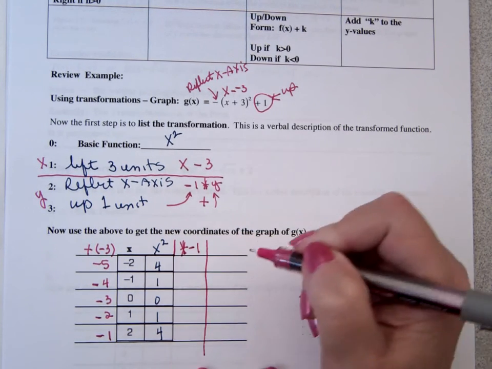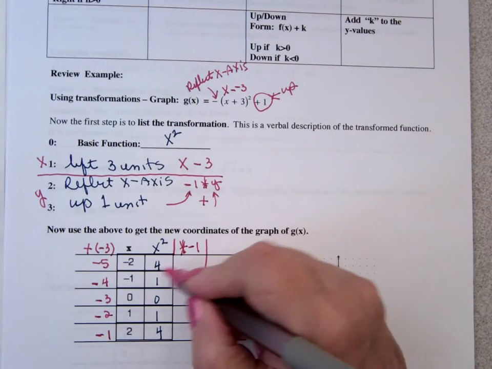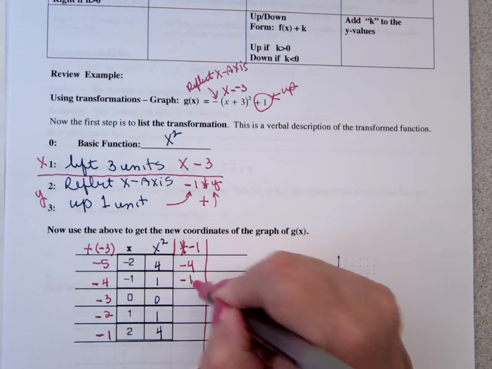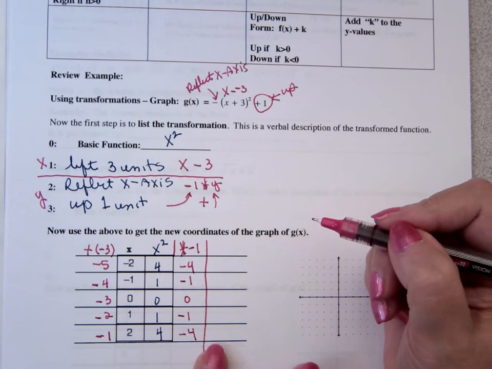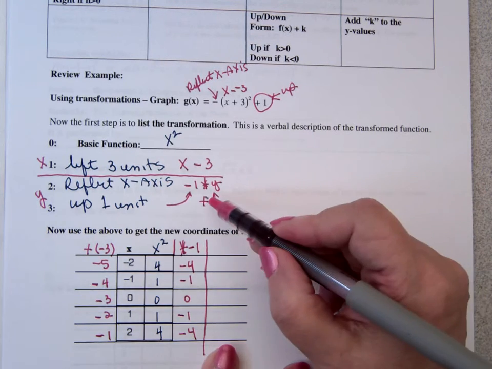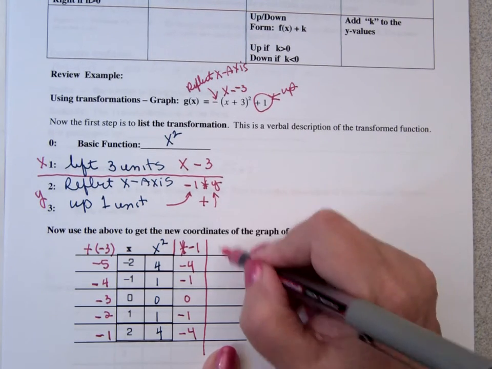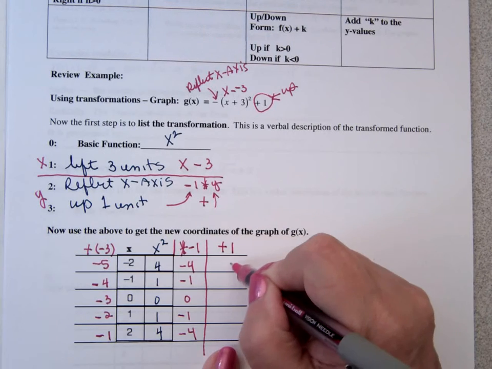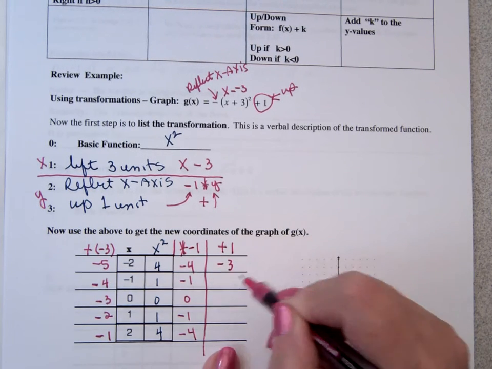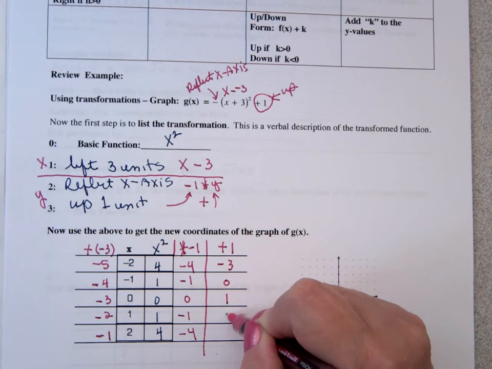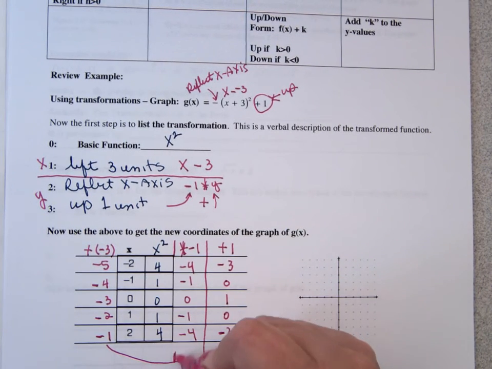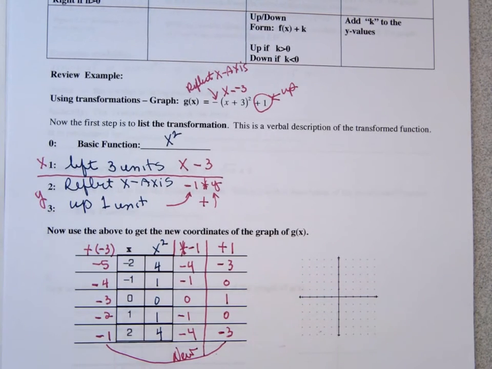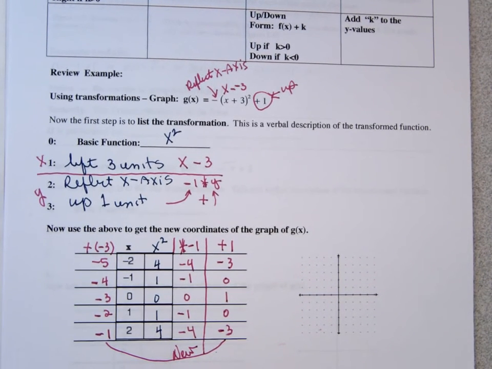Order becomes extremely important because we're dealing with the order of operations. This is negative 4, negative 1, 0, negative 1, negative 4. And then I'm going to move it up 1 by adding 1 to all the y values. Negative 3, 0, 1, 0, negative 3, and the outside is my new graph. And see, the beauty of this is I get the whole thing because I'm moving everybody.